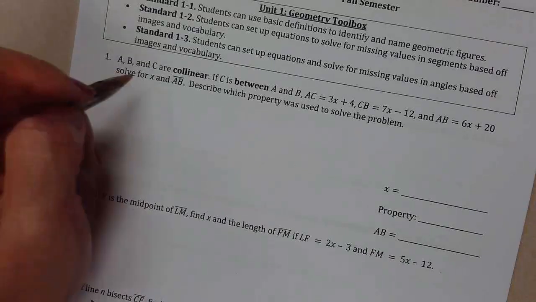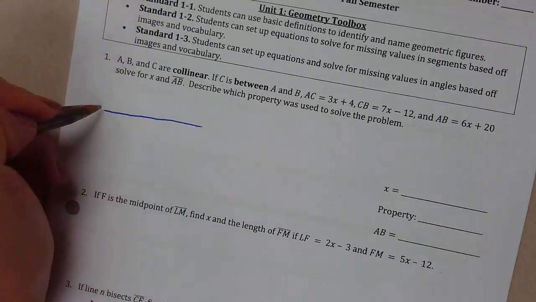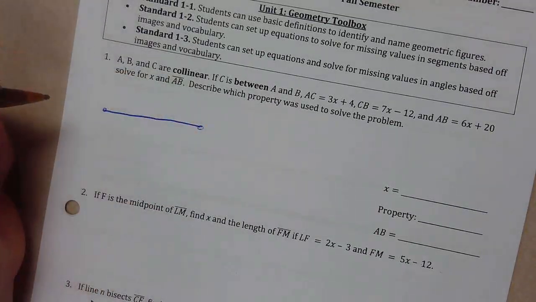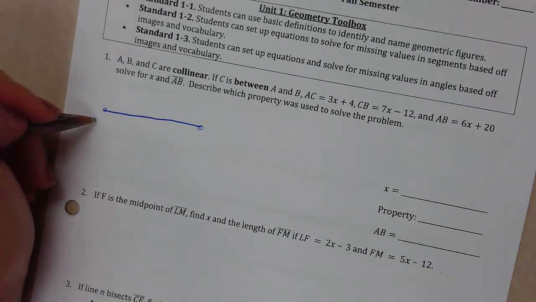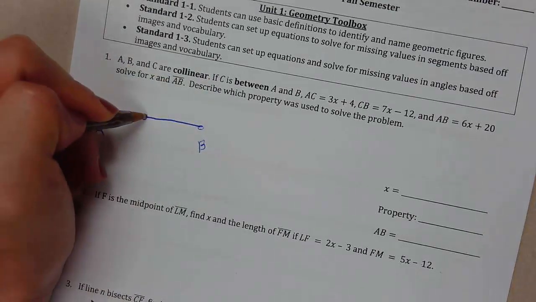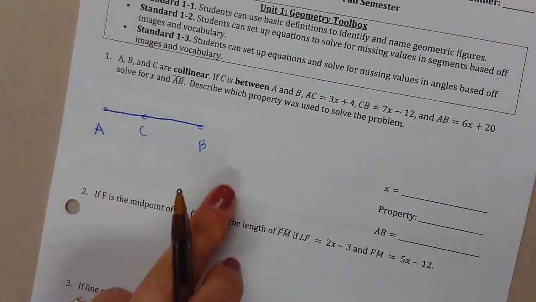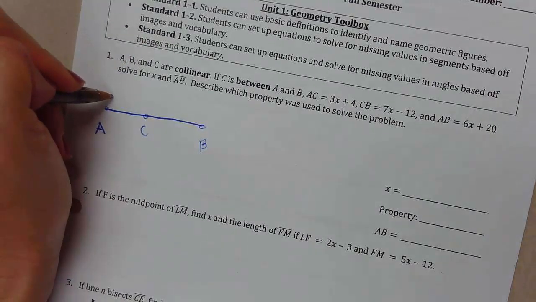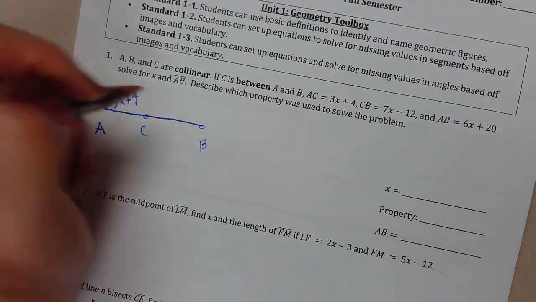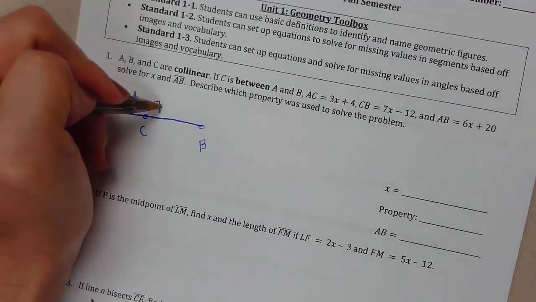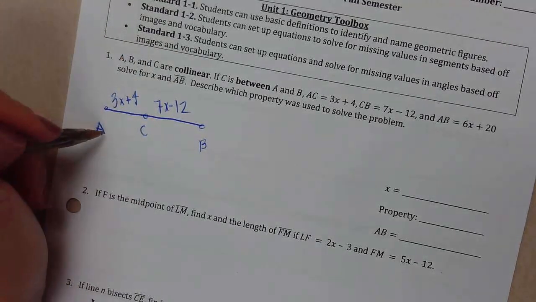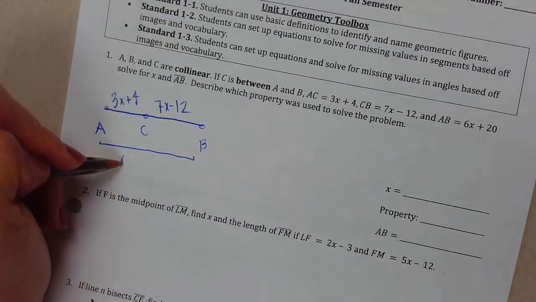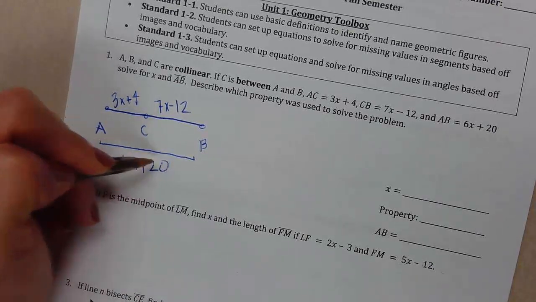So first it says that A, B, and C are collinear. I'm going to draw a little segment here, A and B, and then it says that C is between them. So I'm going to take what the measures are. AC is 3x plus 4. CB is 7x minus 12. And the whole segment AB is 6x plus 20.